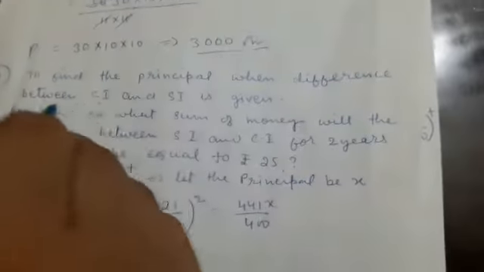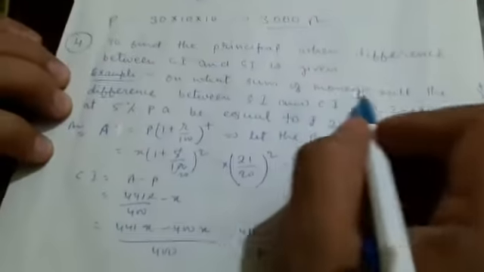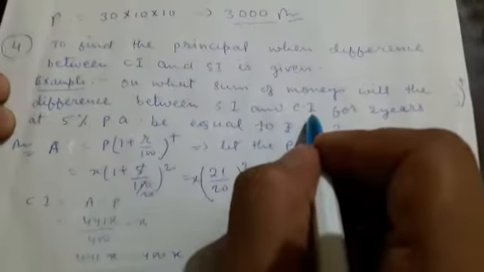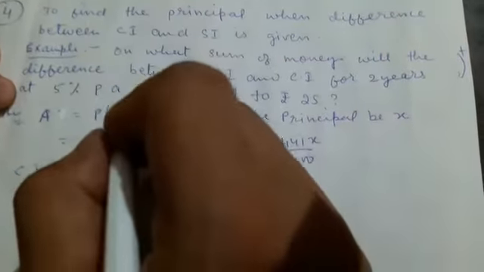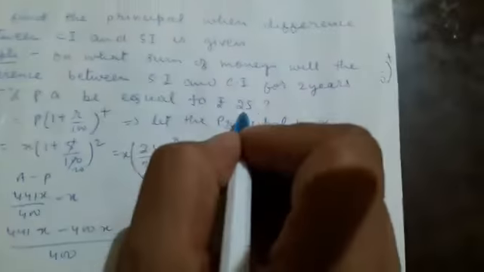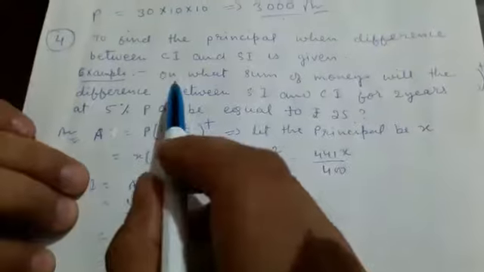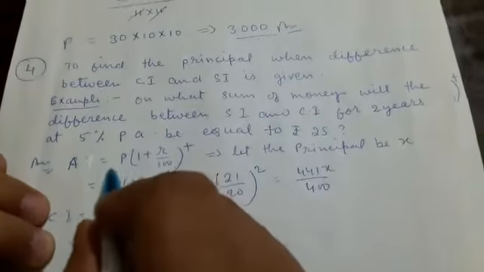Next question is to find the principal when the difference between compound interest and simple interest is given. For example, on what sum of money will the difference between simple interest and compound interest for 2 years at 5% per annum be equal to rupees 25? Let us find out. Here we have to find the sum of money, means the principal, which we don't know.